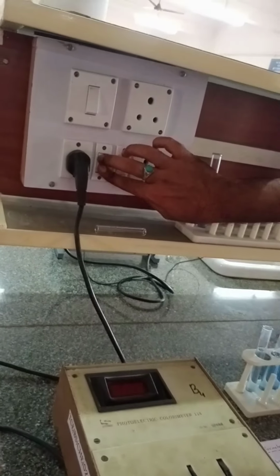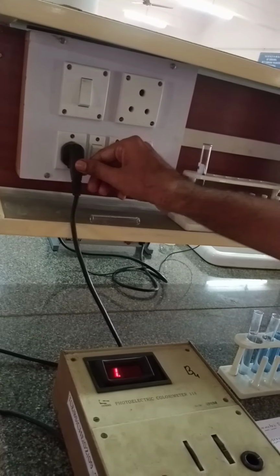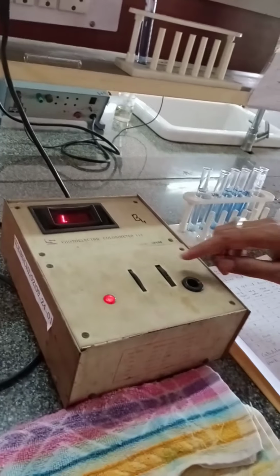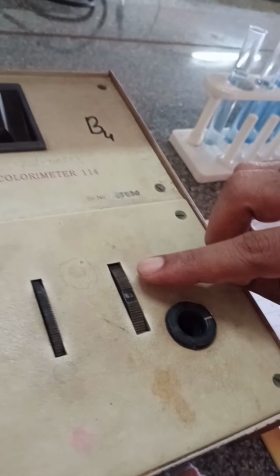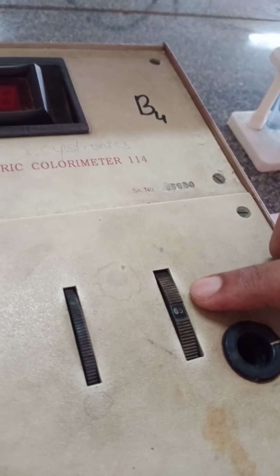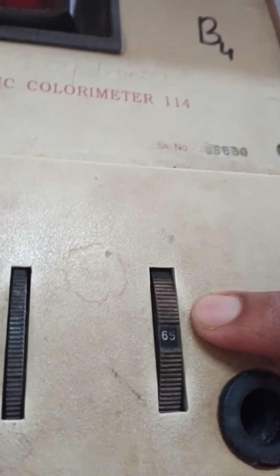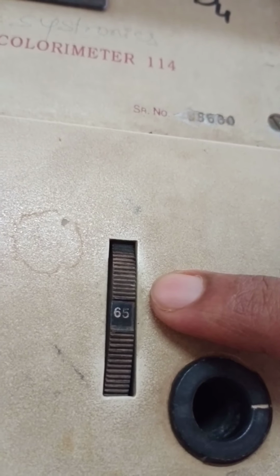This is the colorimeter, as you know. First I will switch on this instrument. This is called a filter, and initially you have to set it to 65, that means 650 nanometer.